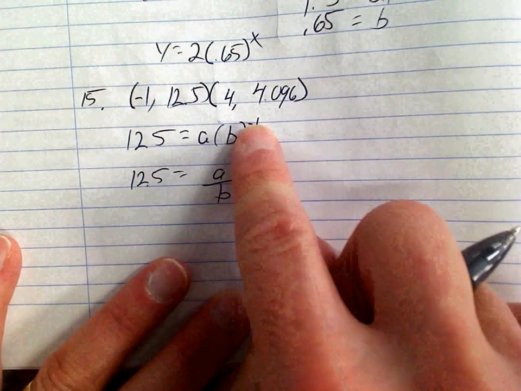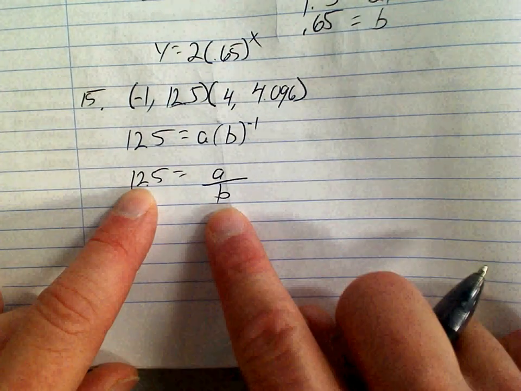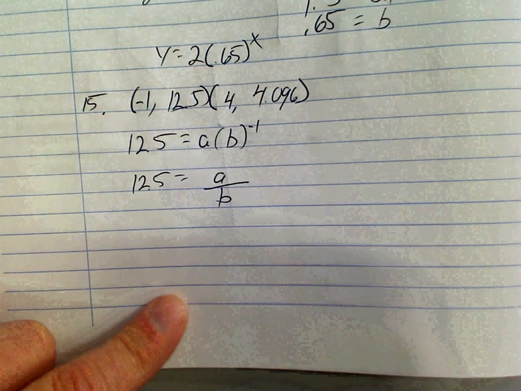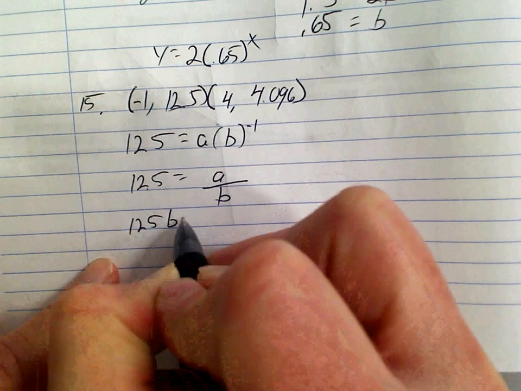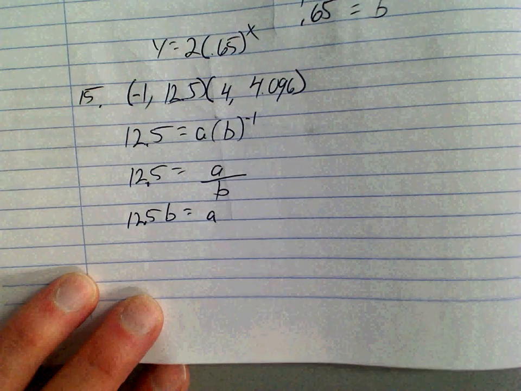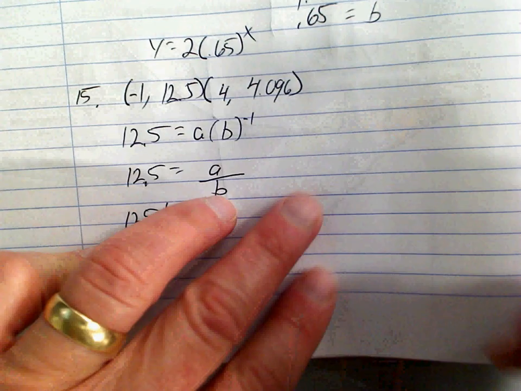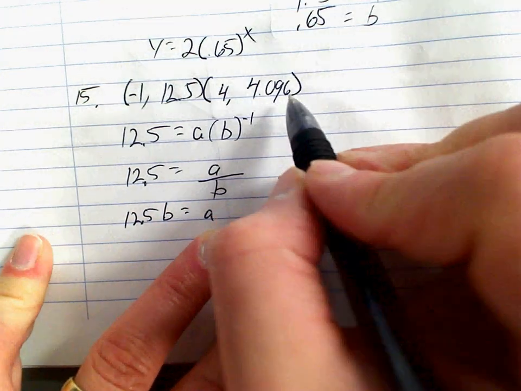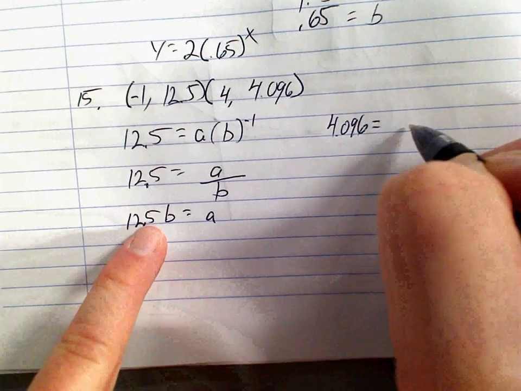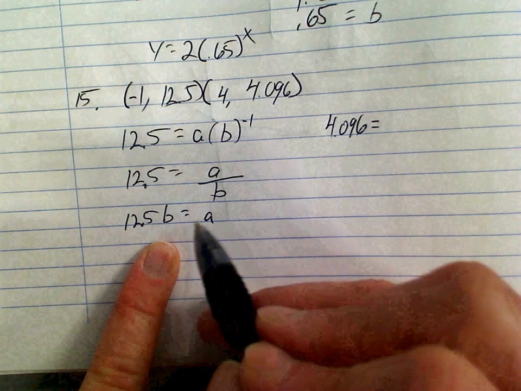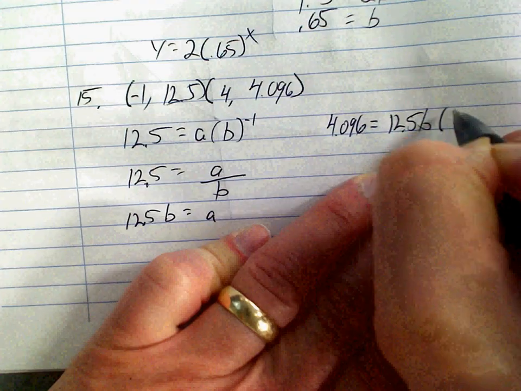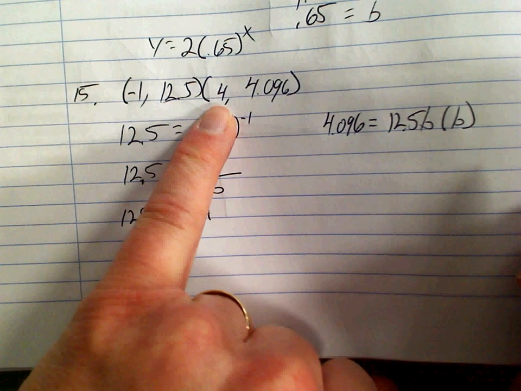Right. So what do we do? How would I get just a? Multiply by b. So 12.5b is a. That's a, 12.5b, right there. Then we take that and use the other point. Another point right here, we say the output is 4.096. When a is replaced, instead of using a, we use that as a substitute: 12.5b times another b raised to the 4th this time. That's the input.